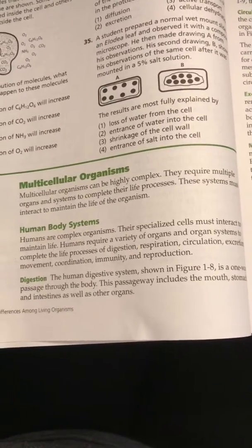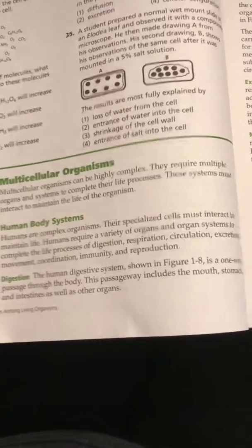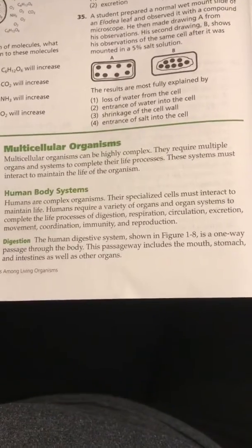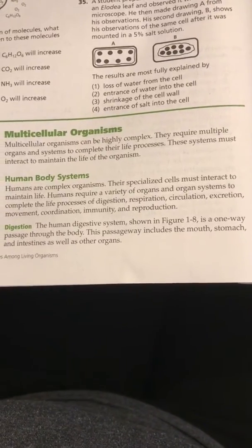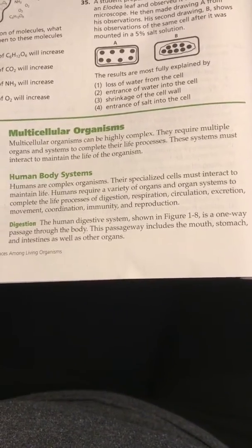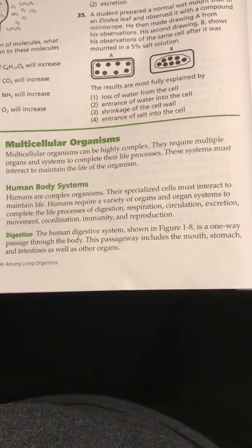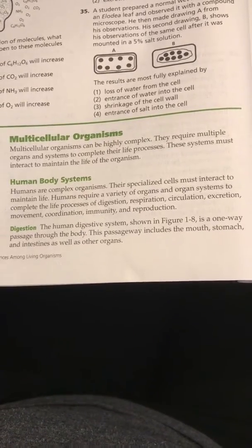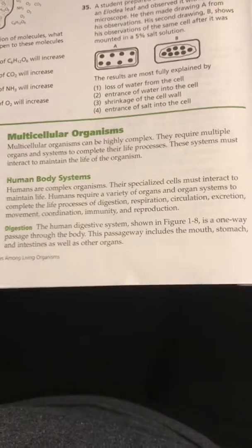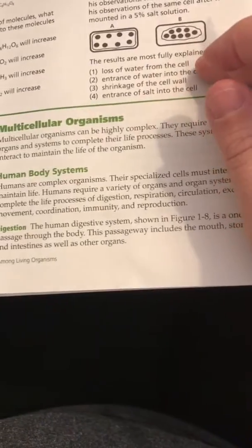Multicellular organisms. Multicellular organisms can be highly complex. They require multiple organs and systems to complete their life processes. These systems must interact to maintain the life of the organism. Humans are complex organisms. Their specialized cells must interact to maintain life. Humans require a variety of organs and organ systems to complete the life processes of digestion, respiration, circulation, excretion, movement, coordination, and immunity.